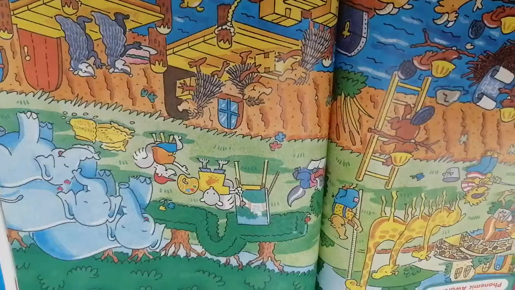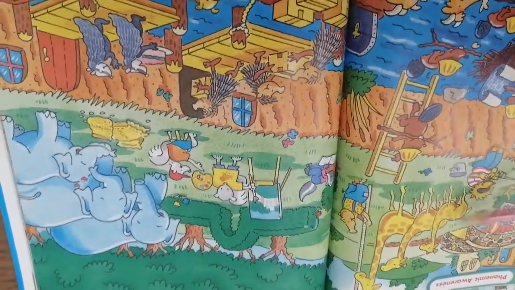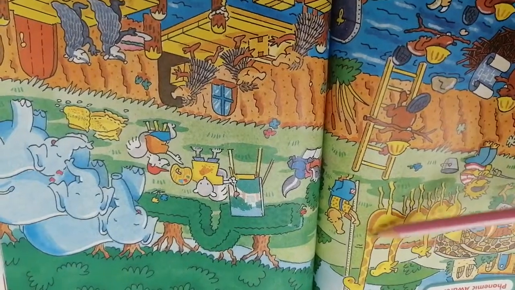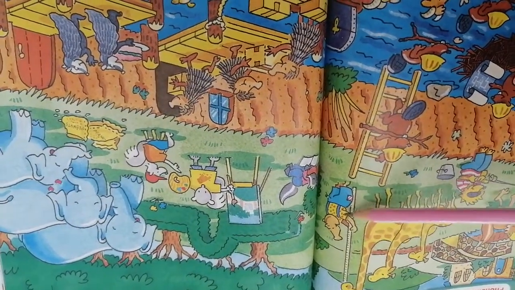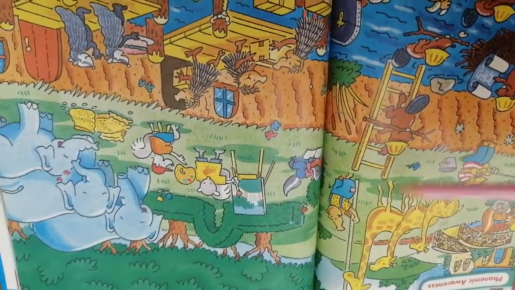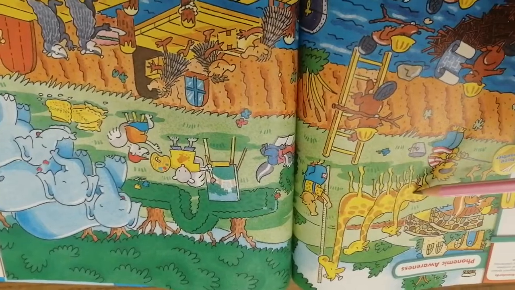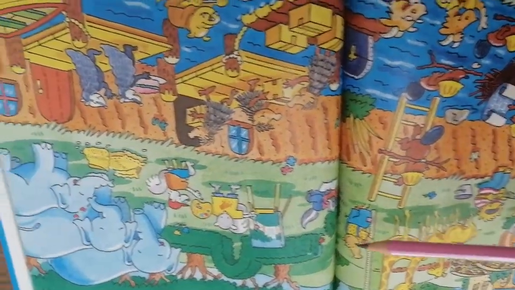Now we will go to our book, page 184. Look at these three giraffes. Which one is the tallest? This one is the tallest. Look at this, he is measuring them. Which one is the tallest? This one. Which one is the shortest? This one, the shortest.